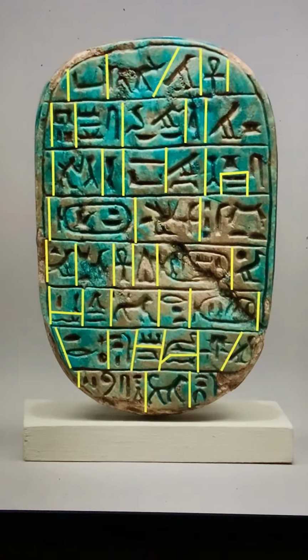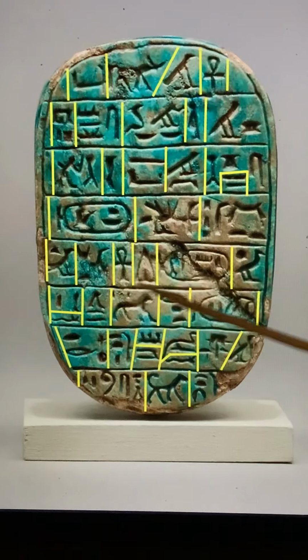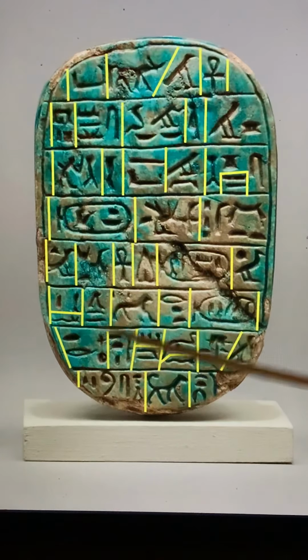Today we are going to discuss the heart scarab of Amunhotep III. This is known as the lion scarab. It's made of steatite, and during his reign, many of them were commissioned.